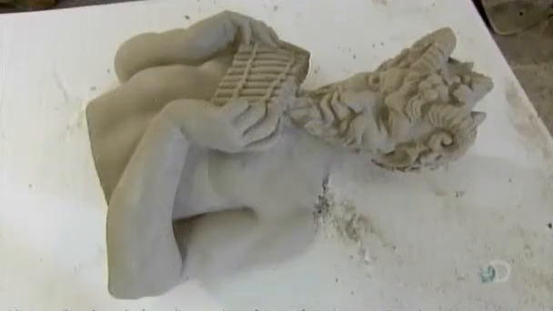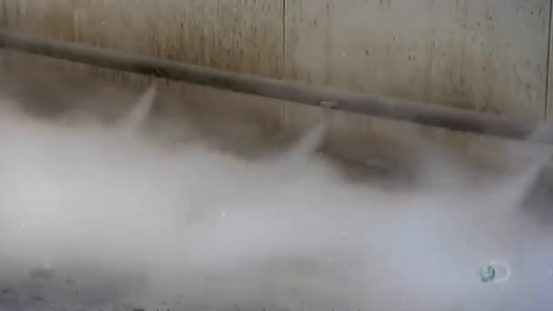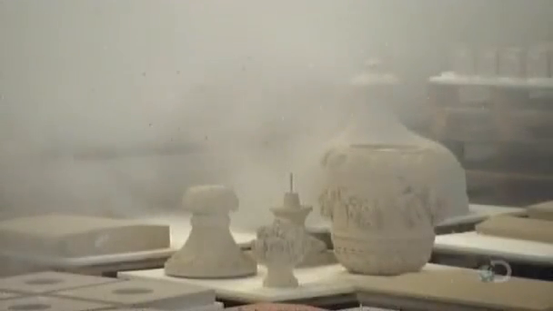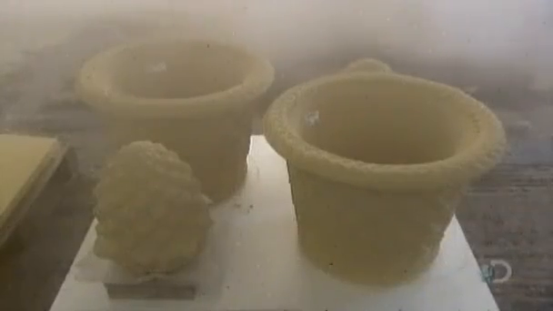The final step is vapor curing. The ornaments go into a chamber overnight. The steam forces moisture into the pores, curing the cement inside. This type of artificial stone is called dry cast limestone.